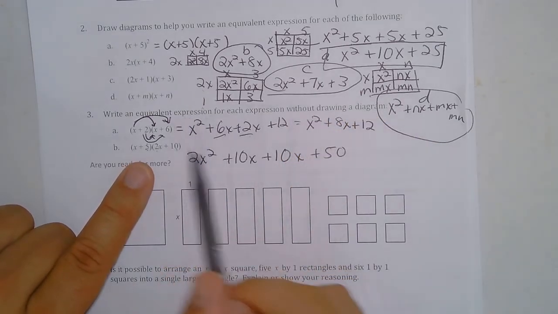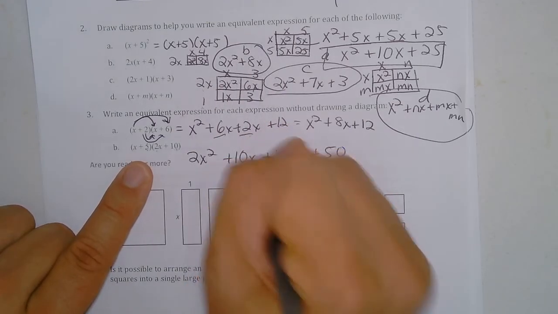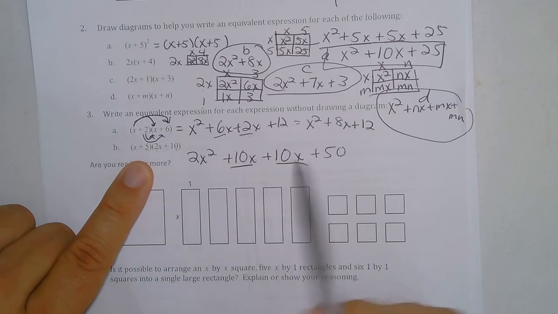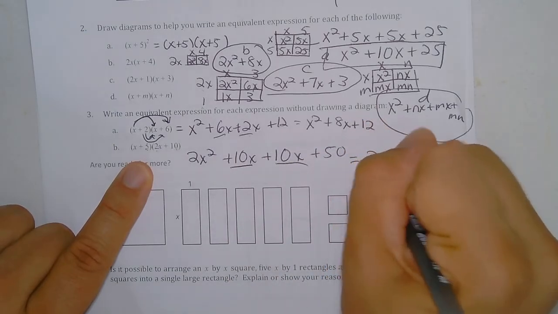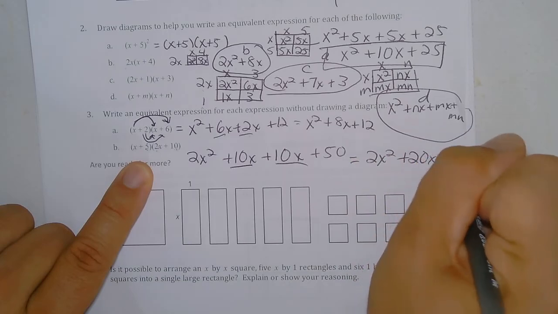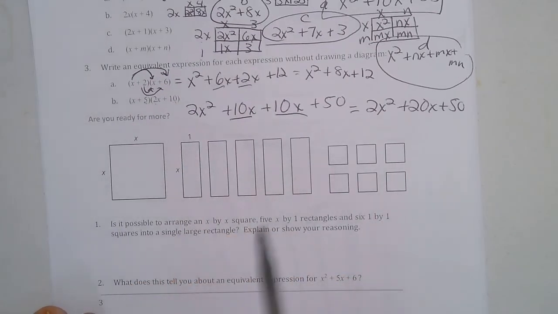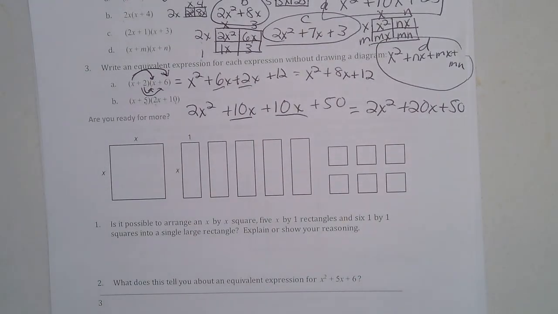Remember, if you struggle with this, you can always go back to drawing the rectangles. So now I need to combine the x terms. So that would make 2x squared plus 20x plus 50. And then, are you ready for more? I will let you try that as a challenge.